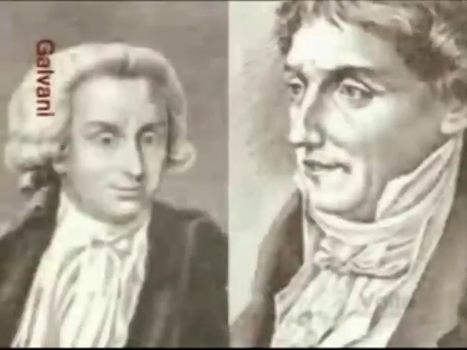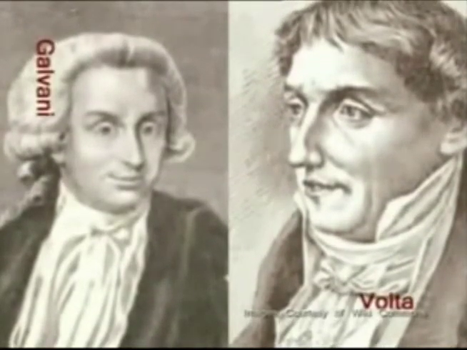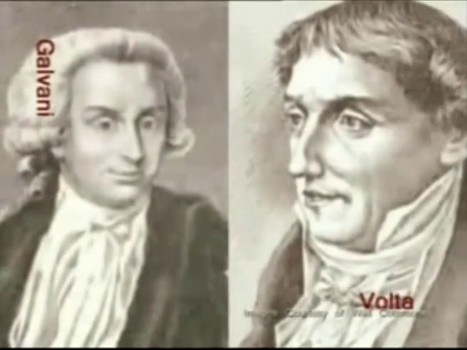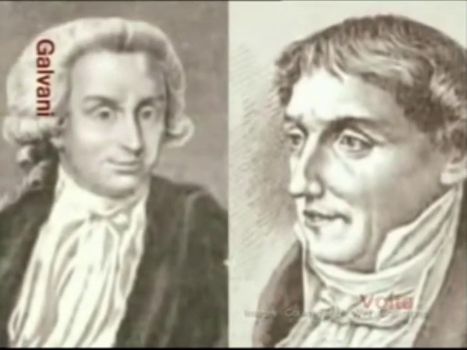These two Italians, they came along and they found that by the use of certain dissimilar metals and chemicals, you could generate electrical power on demand, at will. This opened up a whole new vista for research within the field of technology and science.